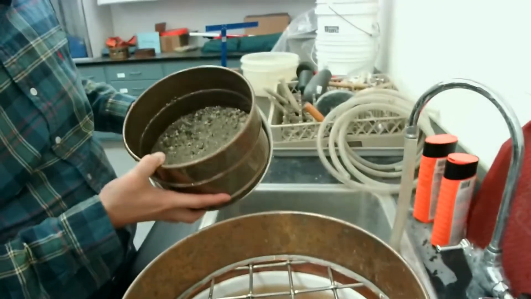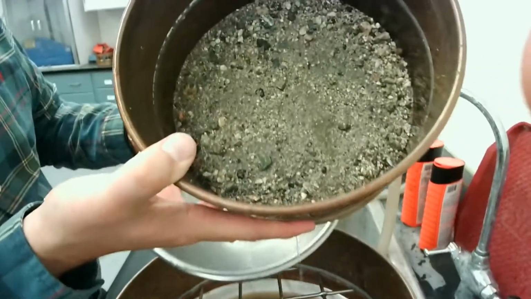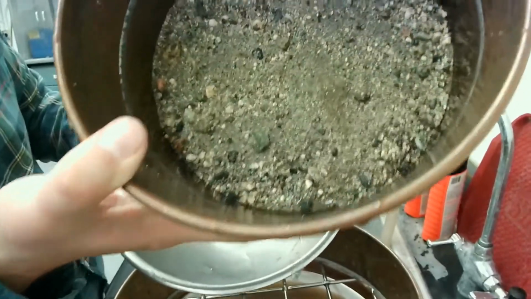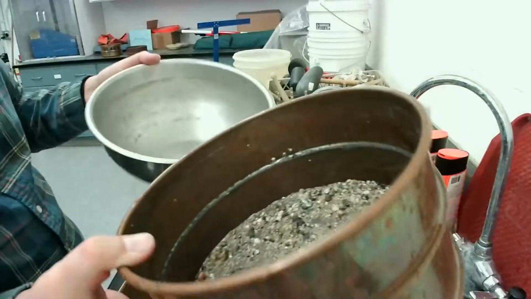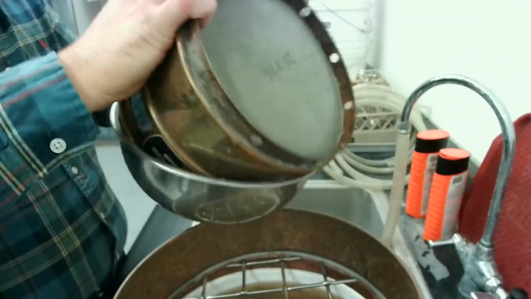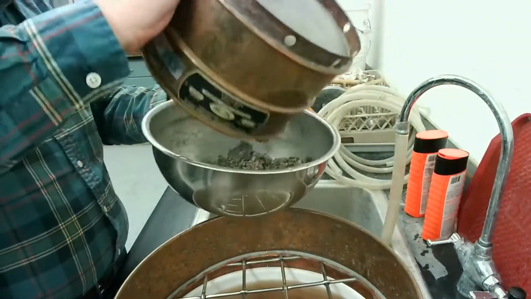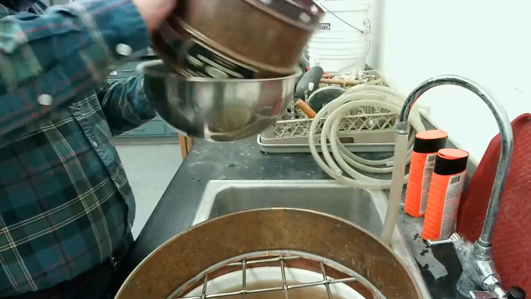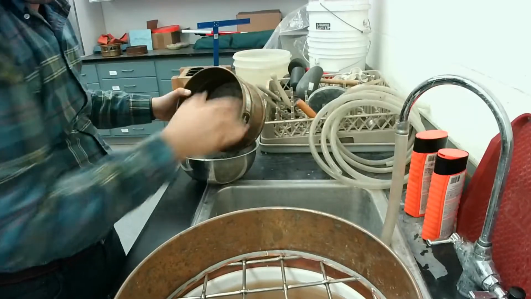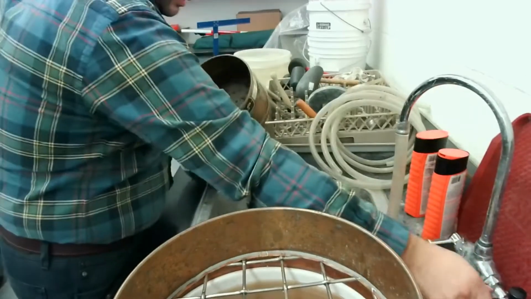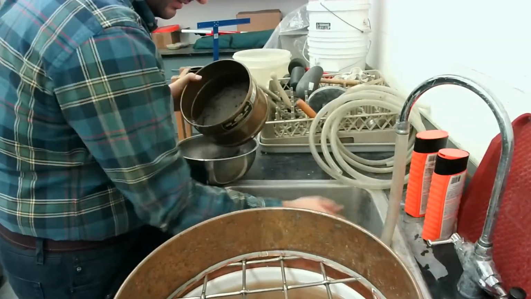So what I'll need to do is to place all of the coarse particles of the soil, which look like this, in a pan and place them in the oven to get dried. You may actually need to use a little bit of water to collect all of it.